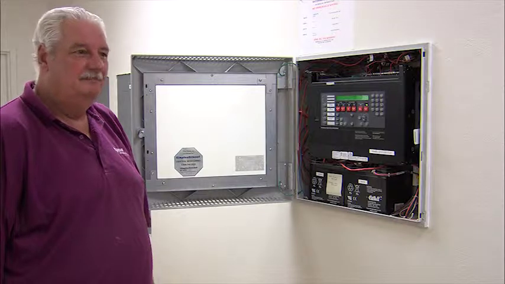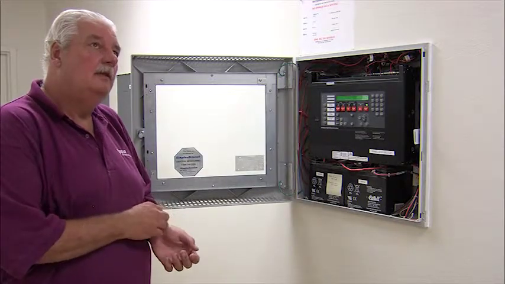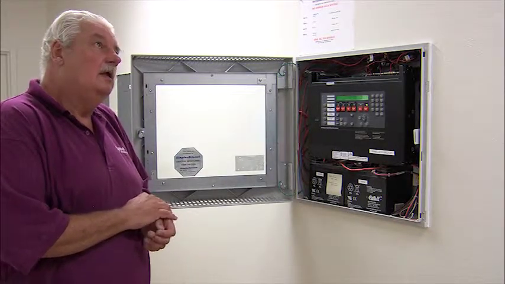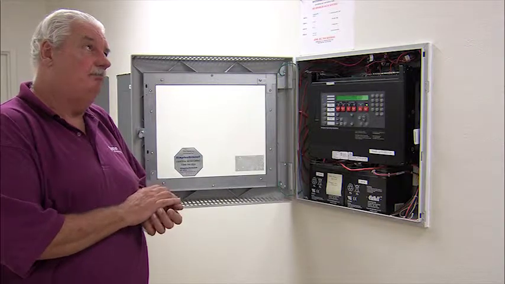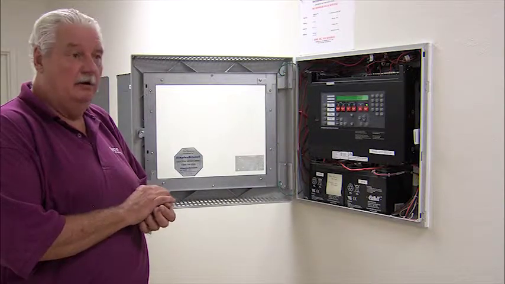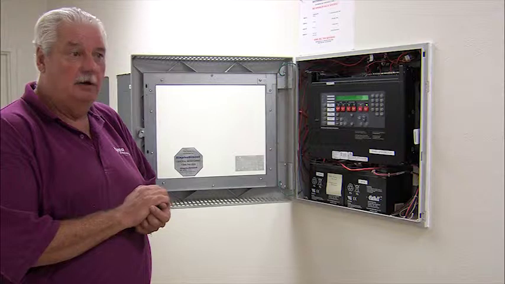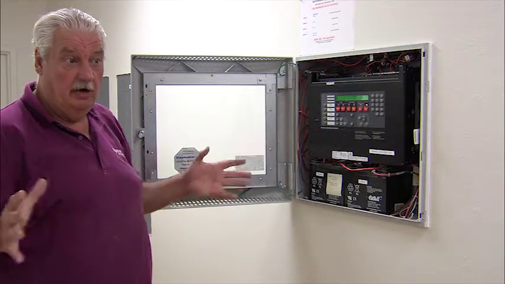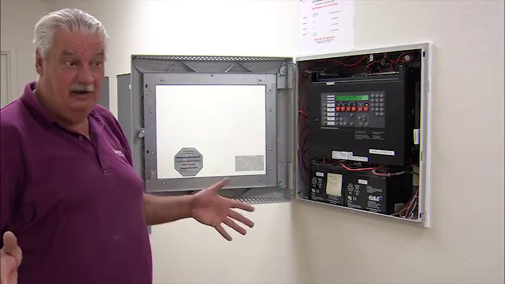How sensitive are the smoke detectors, if the heat ever gets cold enough to kick on and stir up the dust? The ones in the air handler units, it depends on how well your duct detectors or your air handlers or filters are maintained.